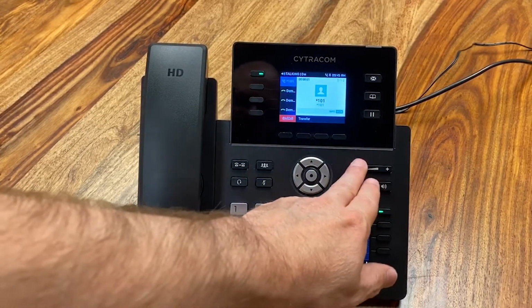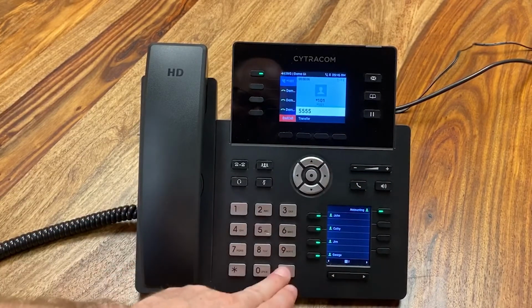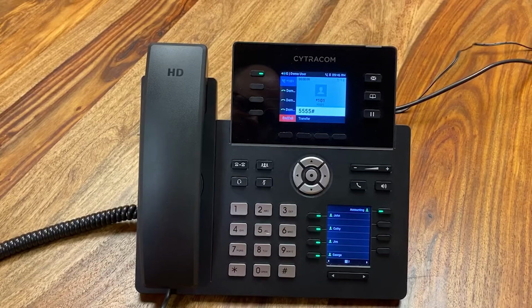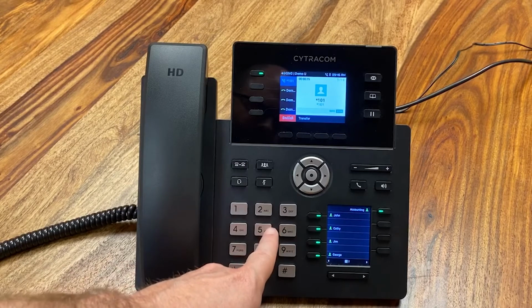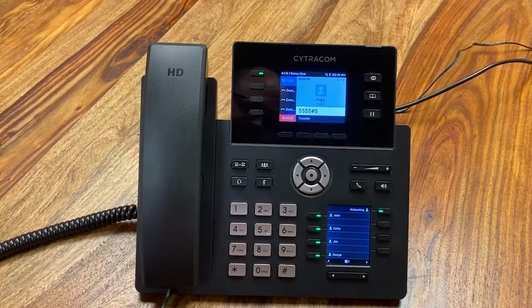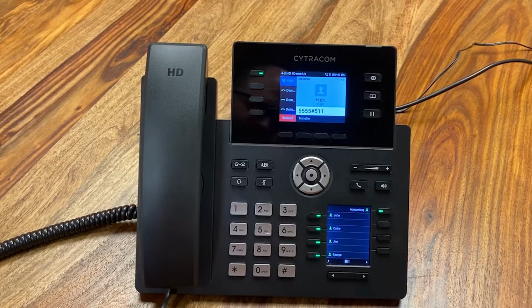Please enter your password, followed by pound. You have 0 new messages. You have 0 saved messages. To listen to new messages, press 1. To listen to saved messages, press 2. For advanced options, press 5. To exit, press pound. To record a greeting, press 1. To choose a greeting between 1 and 9. Record your greeting at the tone. Press any key or stop talking to end the recording.